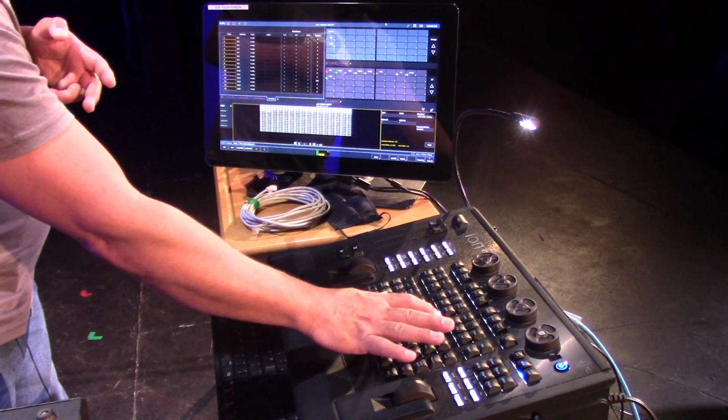8/1, and then because of the desk that we have, the ETC desk is basically made for theater, it is one of those safety things that the desk will always ask you to press the enter button.